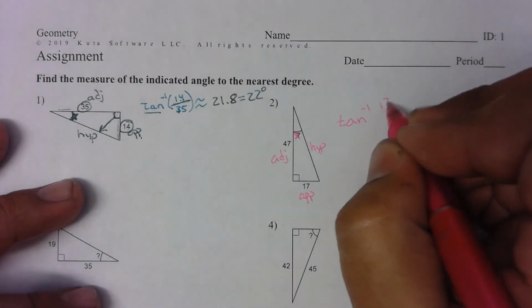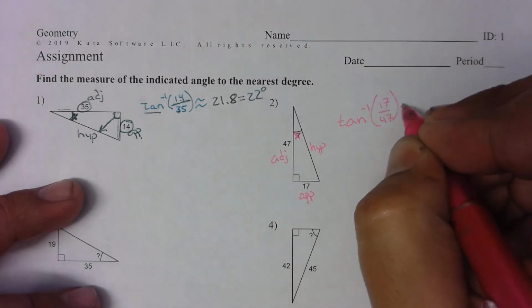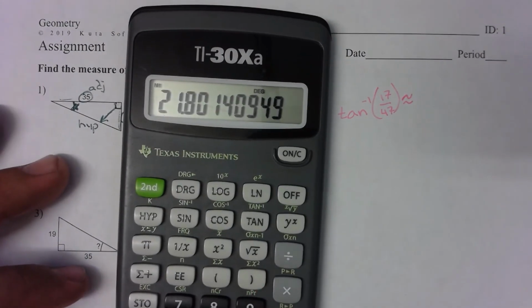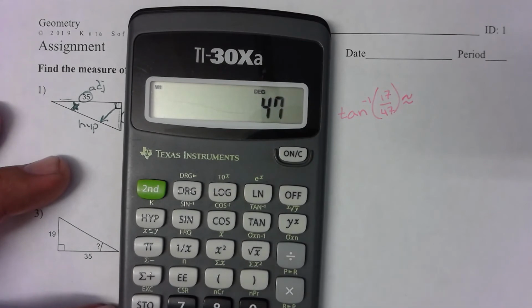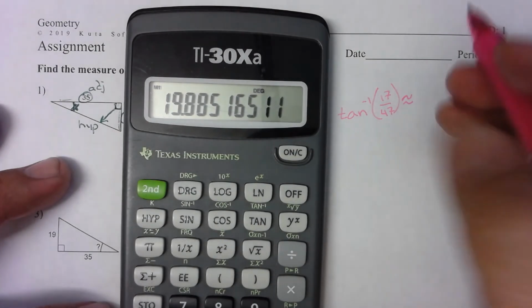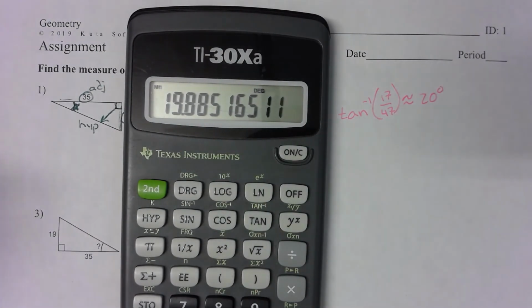Opposite 17 over 47 adjacent, and now you type it in the calculator. 17 divided by 47 equals, second tangent, so nearest degree would be 20 degrees.